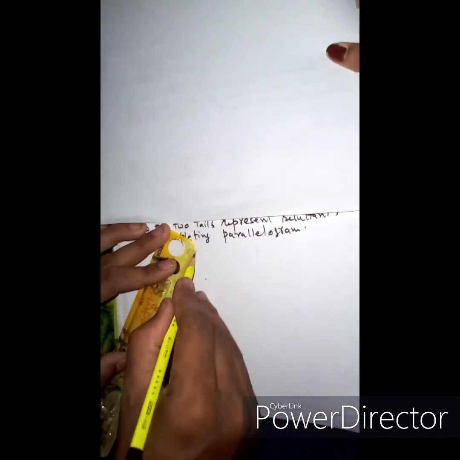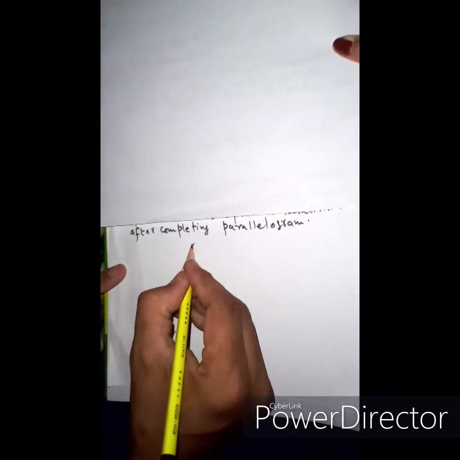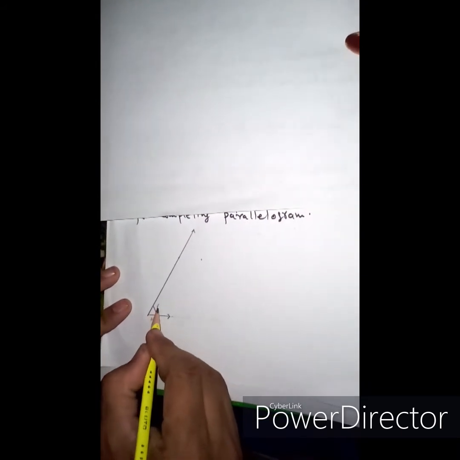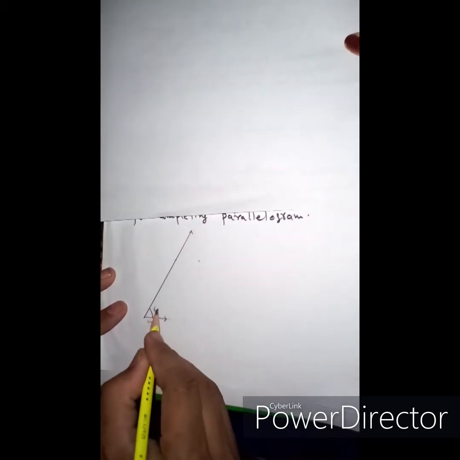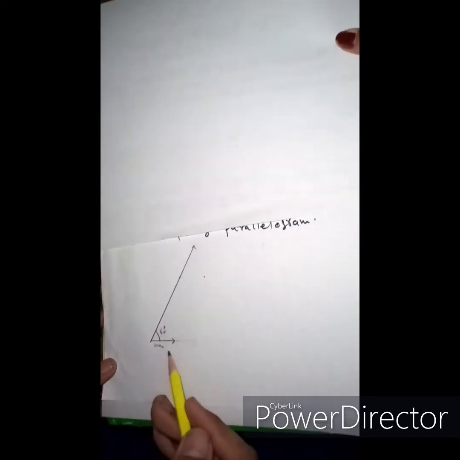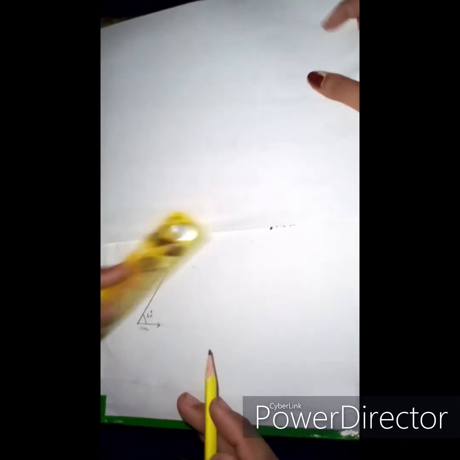Now the two vectors are joined by tails, and the angle between them is 60 degree, because the first one is along east and the second one is east to north 60 degree, so their tails must have an angle of 60 degree. Now their diagonal will be the resultant.